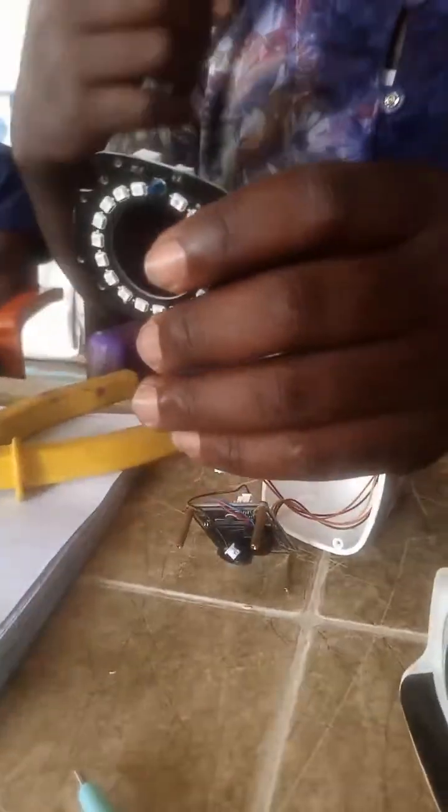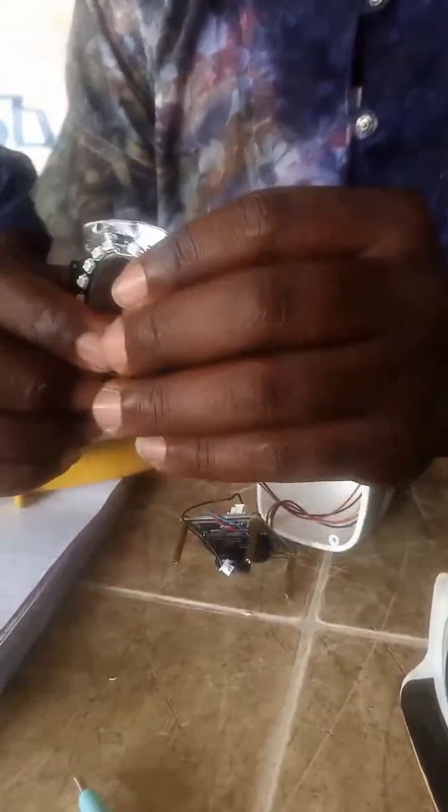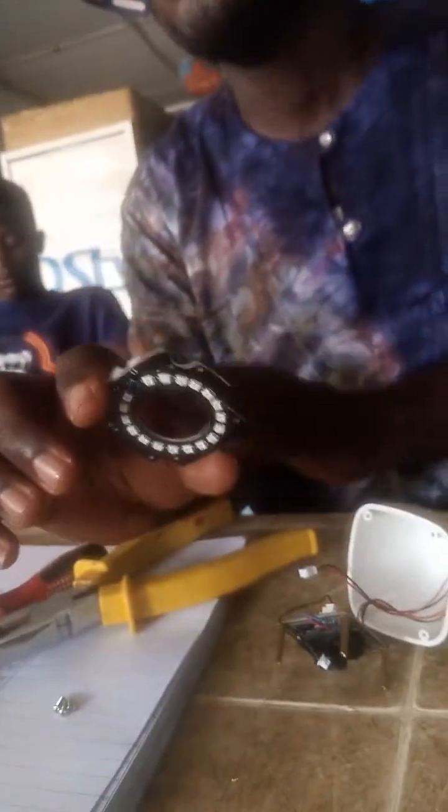When there is very low light intensity, it switches on the LED. When there is high light intensity, it switches off. And this is the major reason why energy consumed by the camera is high at low light intensity, because this LED, this IR part, consumes a lot of energy.